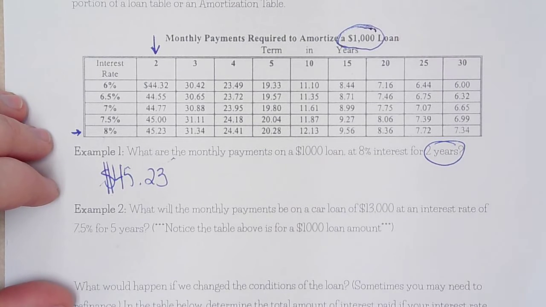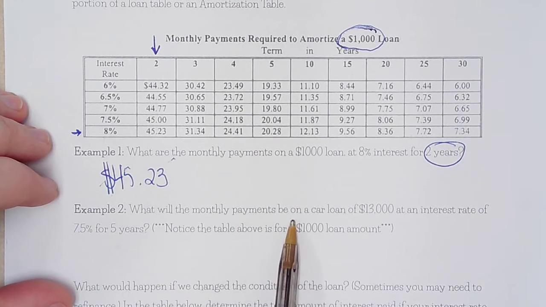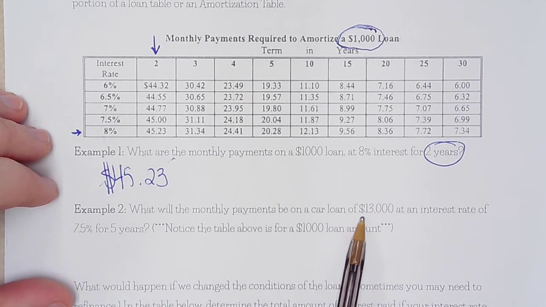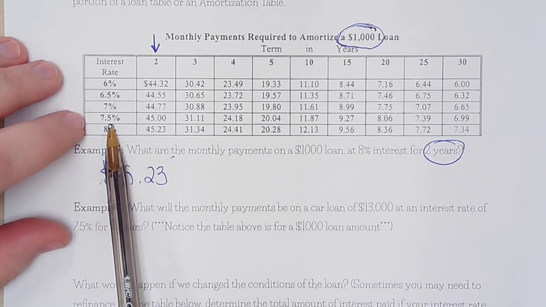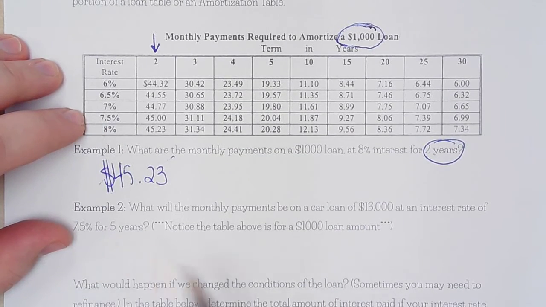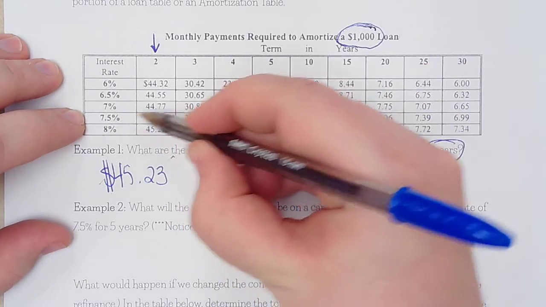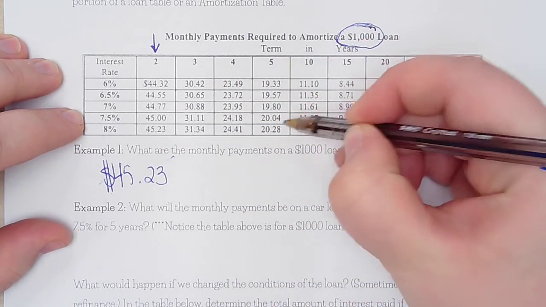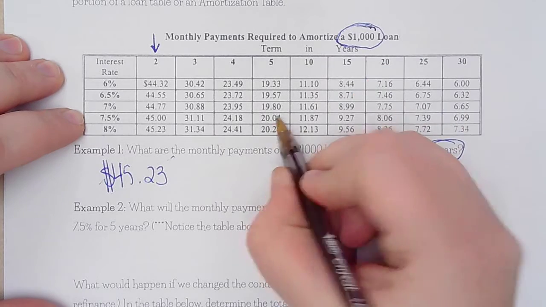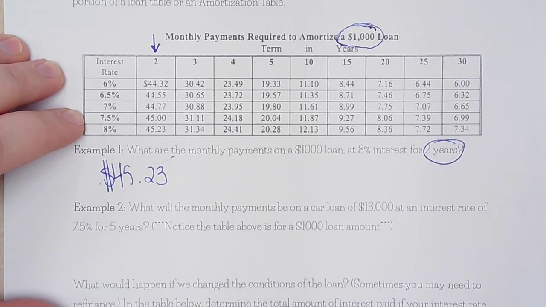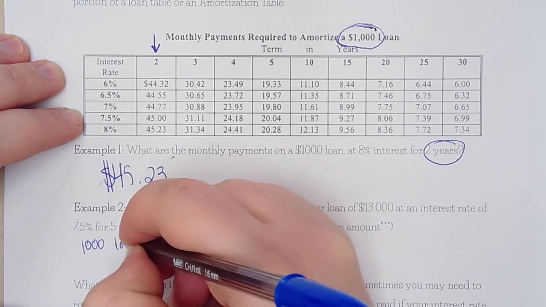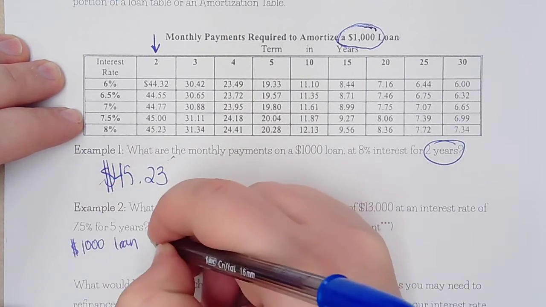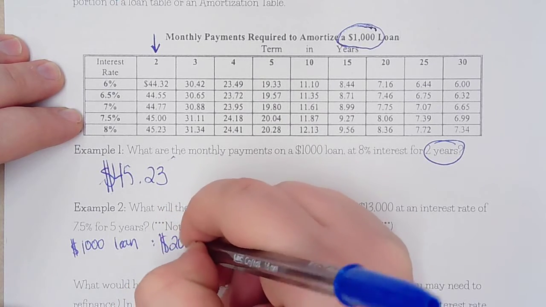Now let's look at what happens when a $1,000 loan is bigger than what the table gives us. So what will the monthly payments be on a car loan of $13,000 at an interest rate of 7.5%? That one's right here. For 5 years. All right, so we look at 7.5 interest, we go over to the 5-year category, and we see that it's going to be a $20.04 loan payback. So if this were a $1,000 loan, our payment would be $20.04.